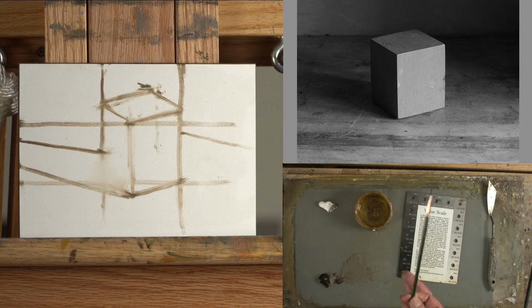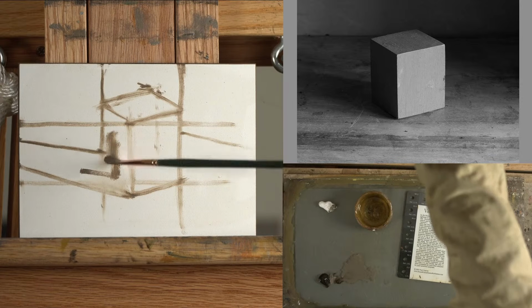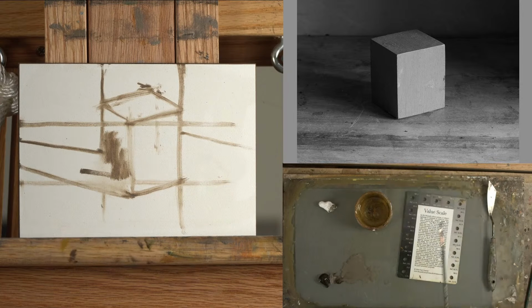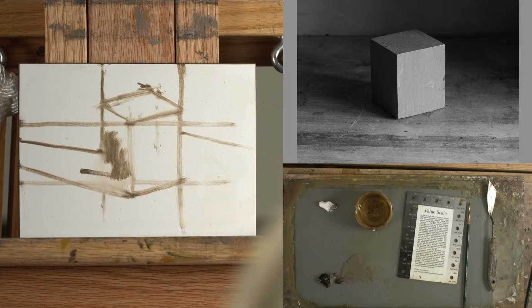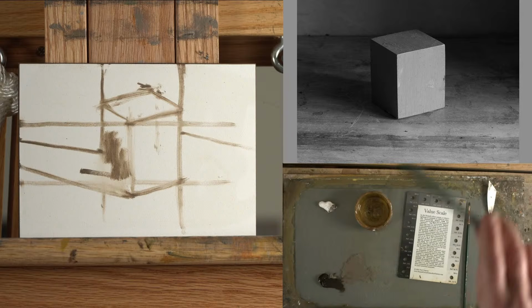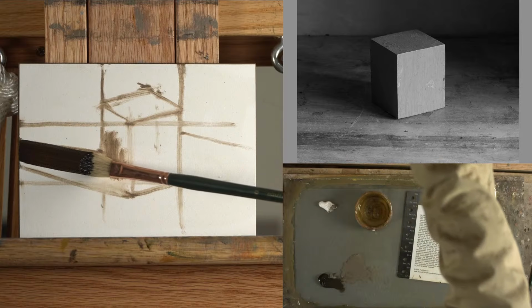So we're already ready to start putting in some values. What did we say this shape was? This whole shape is a value 1, right? So I'm going to get a bigger brush, and I would encourage you to use the biggest brushes that you can control for this. I'm going to paint that in as a value 1, which is burnt umber straight out of the tube.